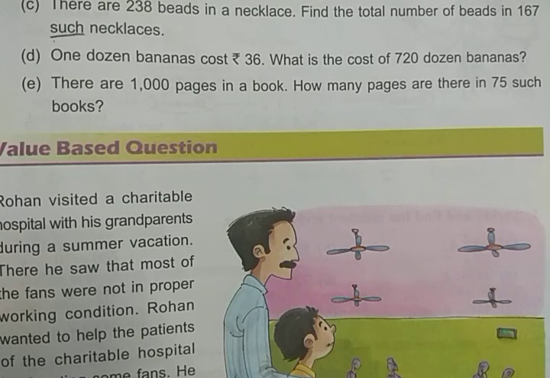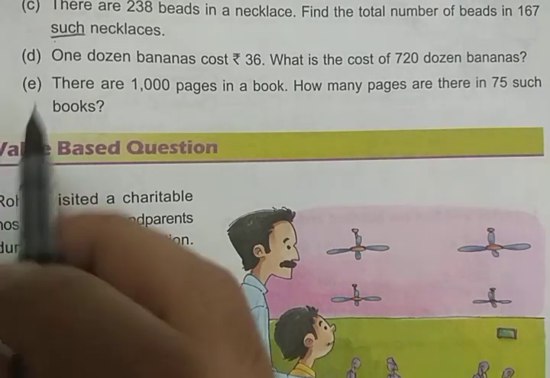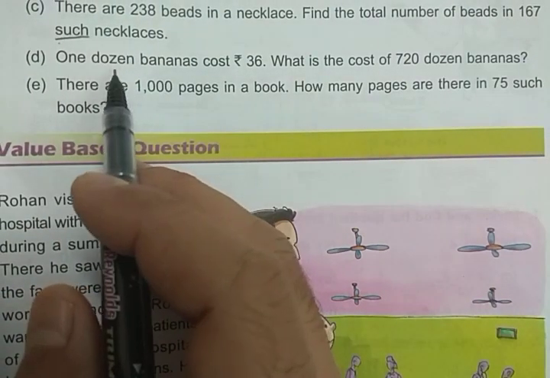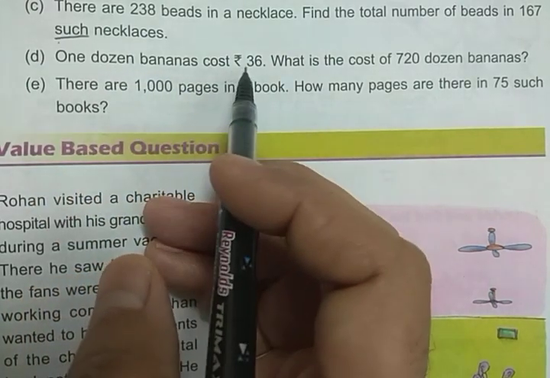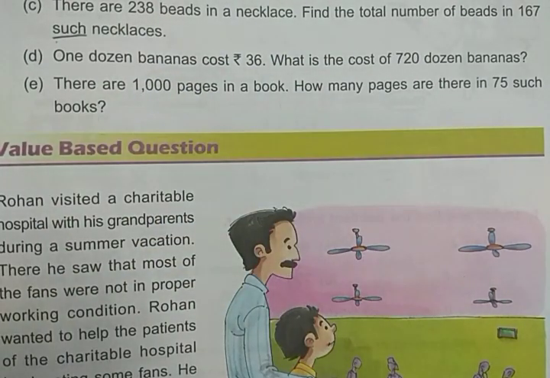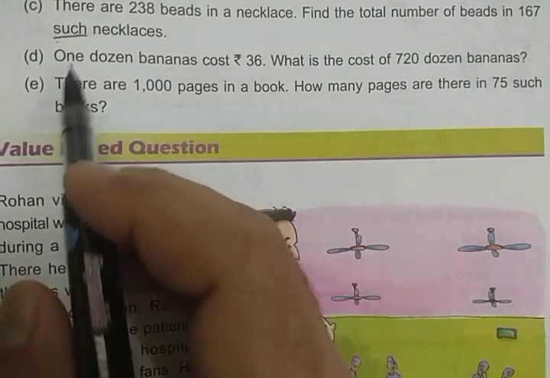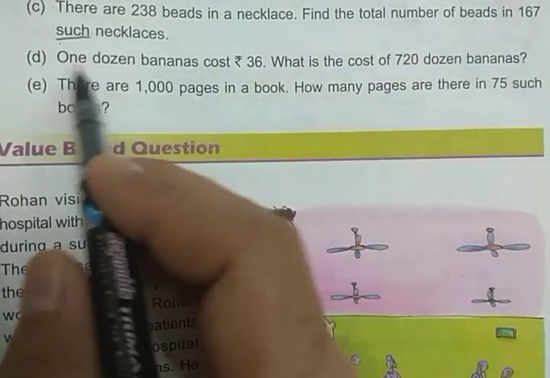Half dozen, half of 12 is 6, so half dozen means 6. Now there are 12 in 1 dozen, so 1 dozen means 12. So 1 dozen bananas cost 36. The cost of 12 bananas is rupees 36. But here we have to consider 1 dozen as 1.